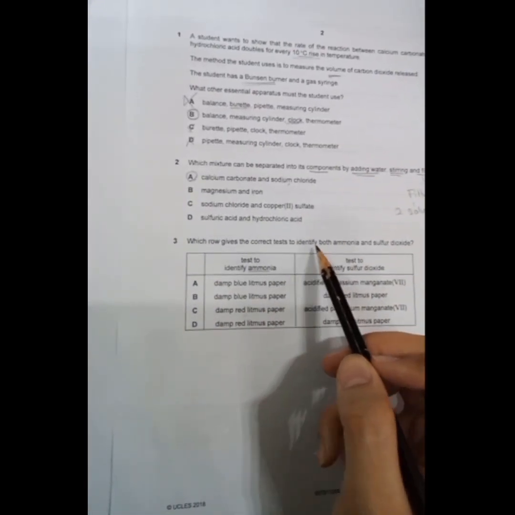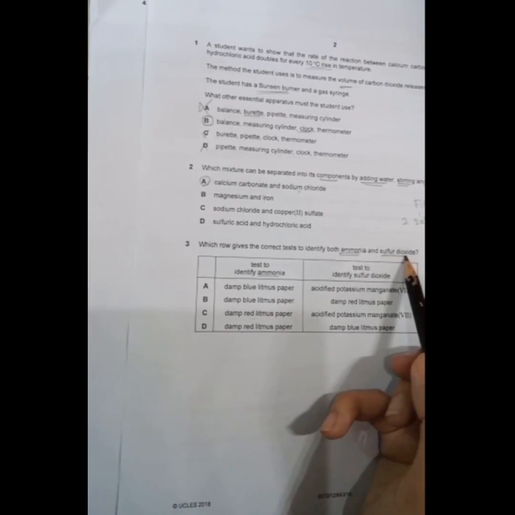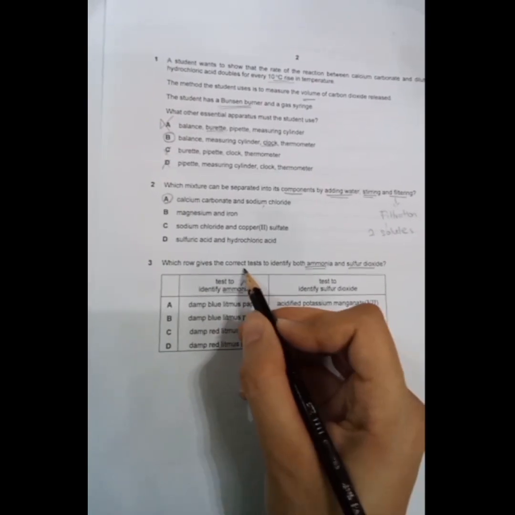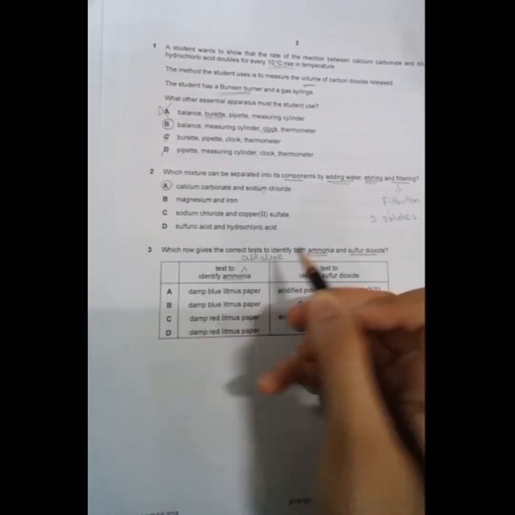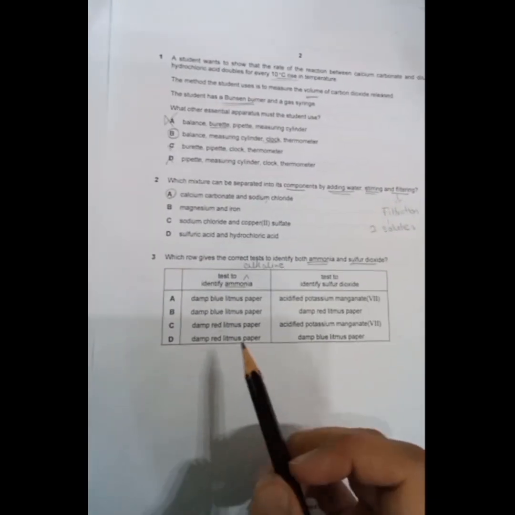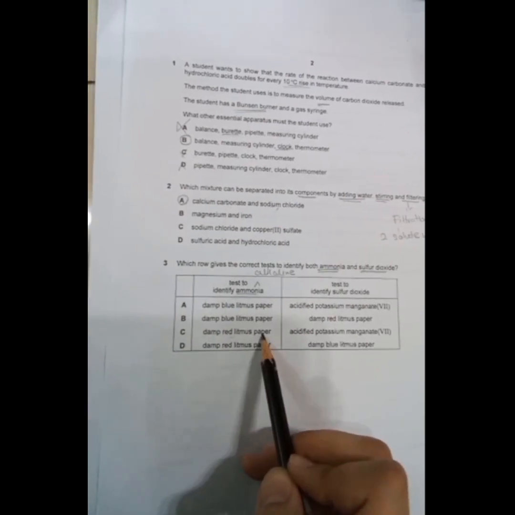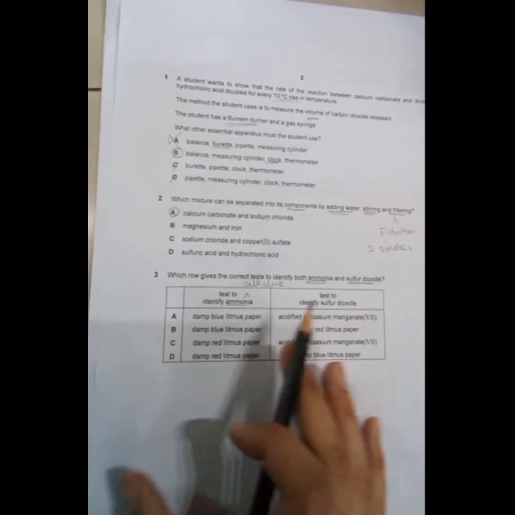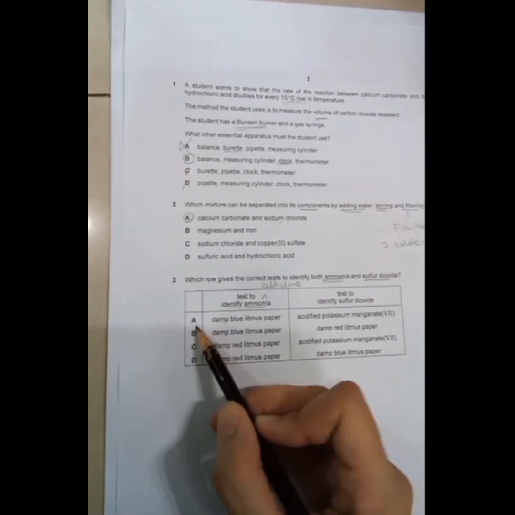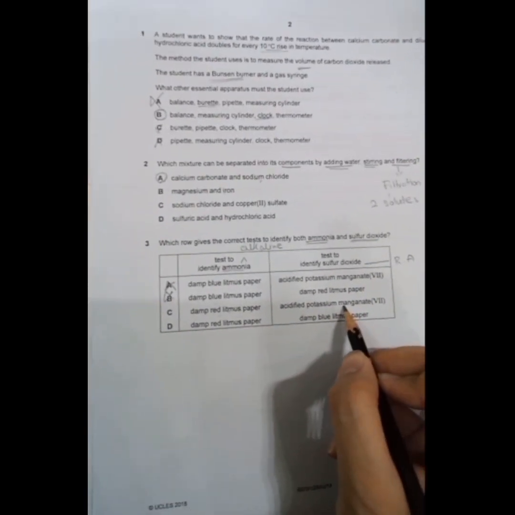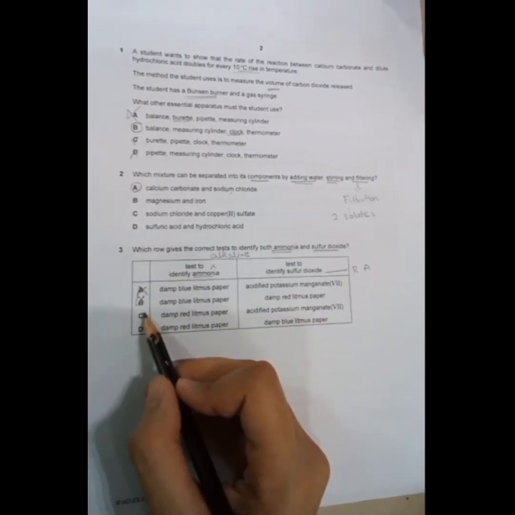Which row gives the correct test to identify both ammonia and sulfur dioxide? So ammonia is an alkaline gas. So alkali, they turn damp red litmus paper blue. They convert red to blue. So they convert the damp red litmus paper to blue. So these are out. And test to identify. Now sulfur dioxide is a very good reducing agent. So since it's a good reducing agent, I will be adding an oxidizing agent to check for its identity. So C is the answer.